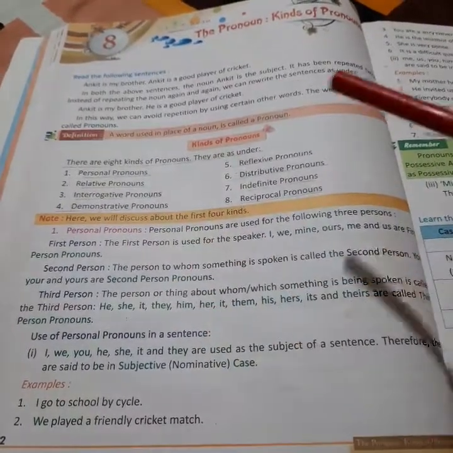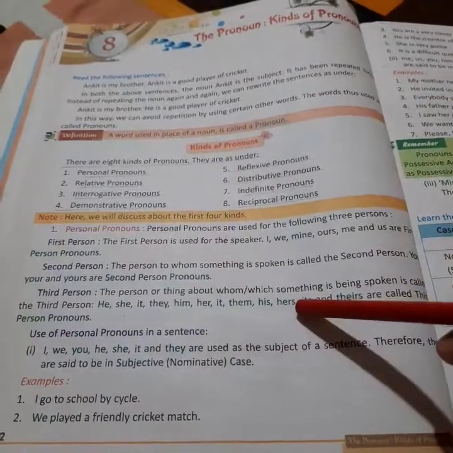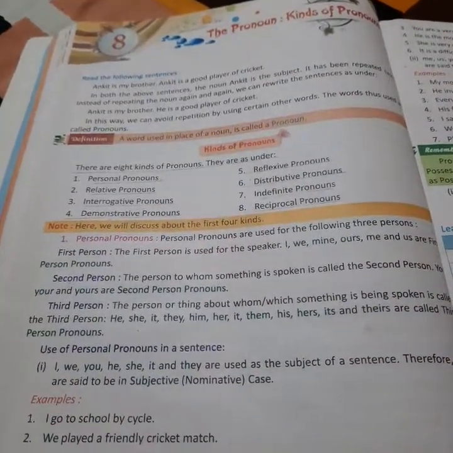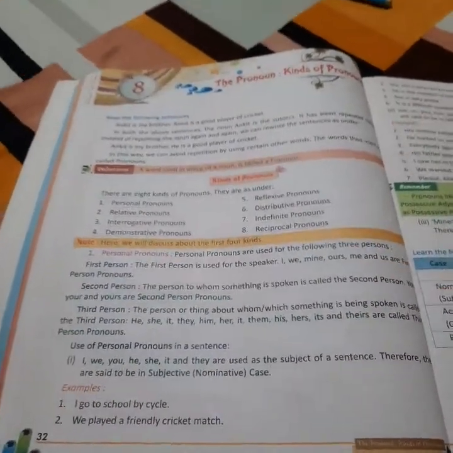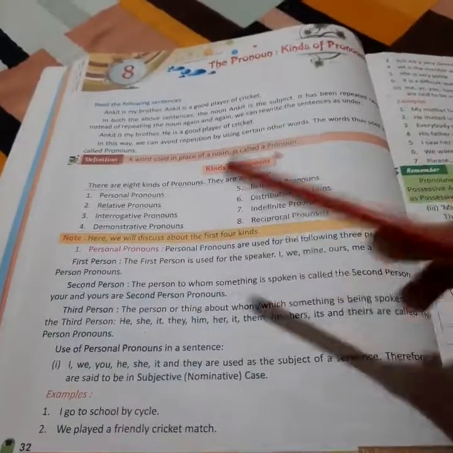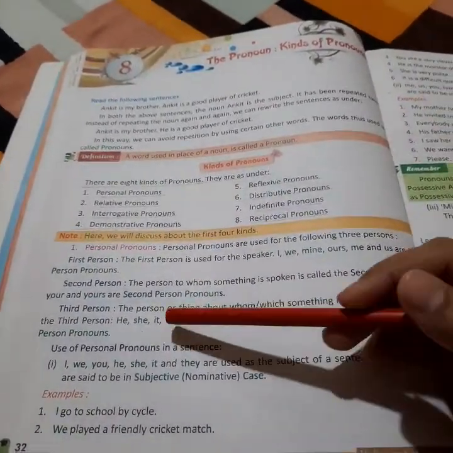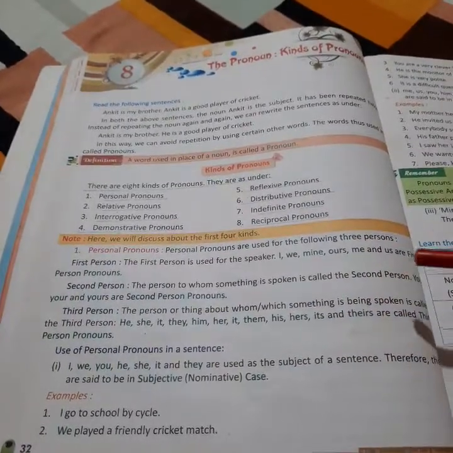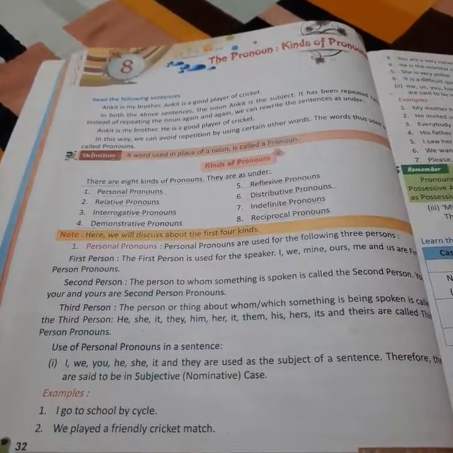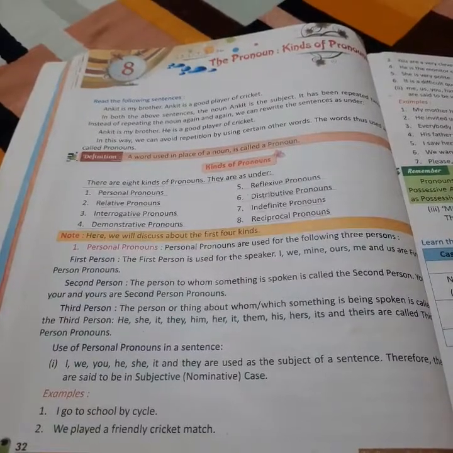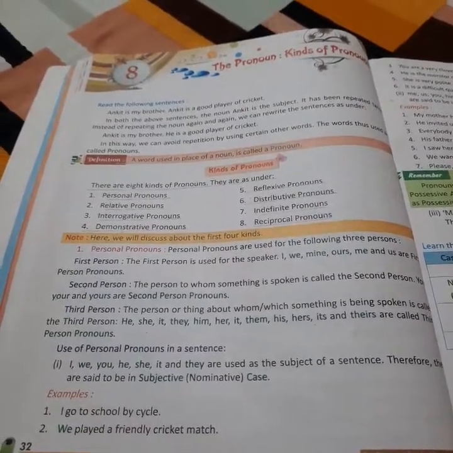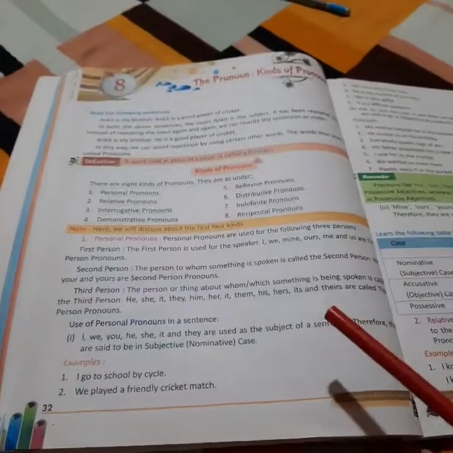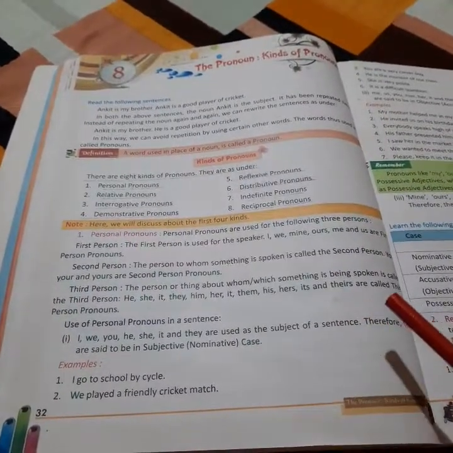And third person pronouns is the person or the thing about whom or which something is being spoken. Like we are talking about him, or the first person or the second person. So like we use the word he, she, it, they, him, her, it, hers, its, theirs, etc. So these are used for third person pronouns. So how do we use the personal pronouns in a sentence?